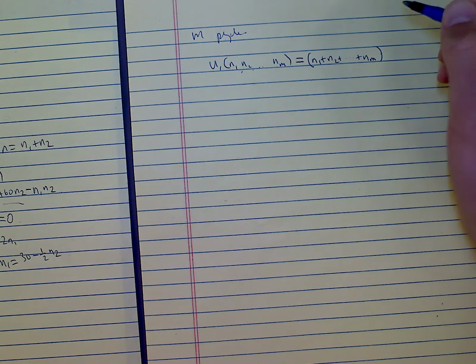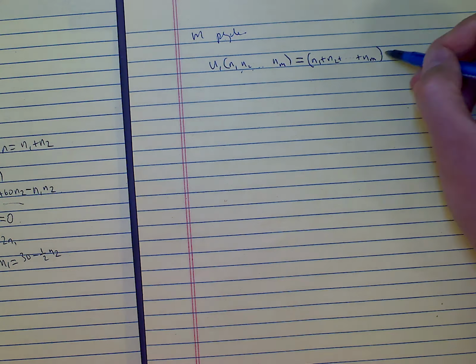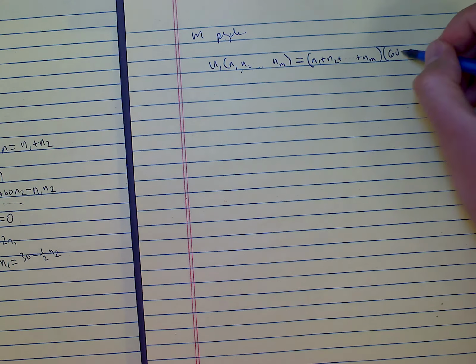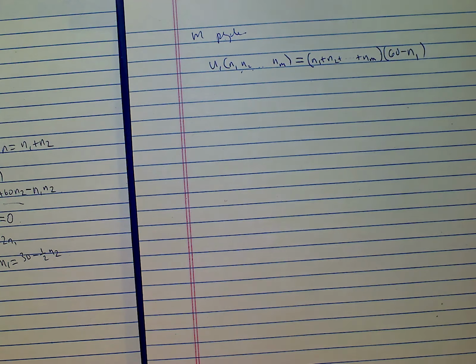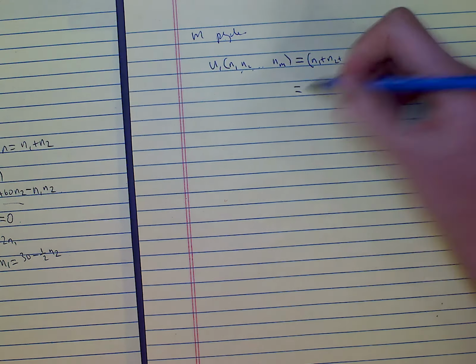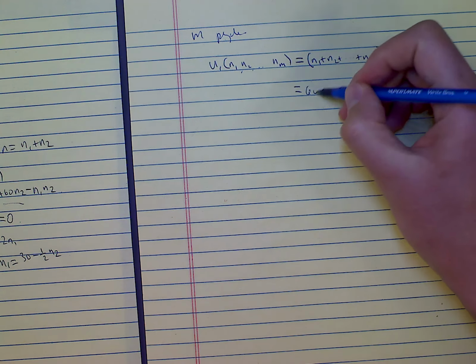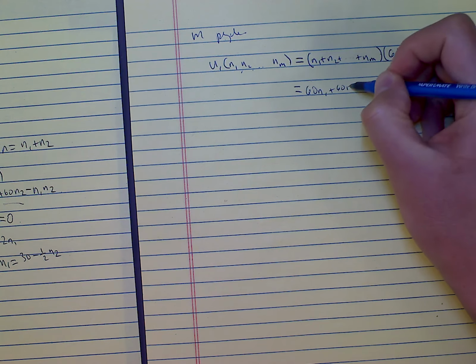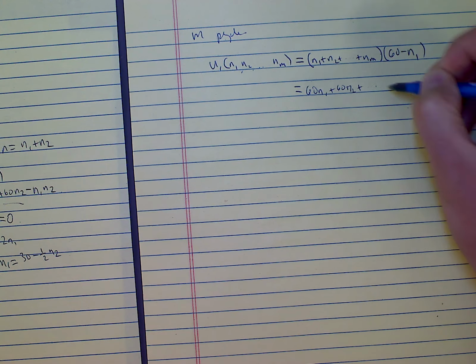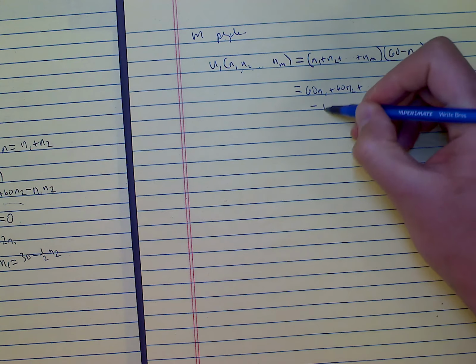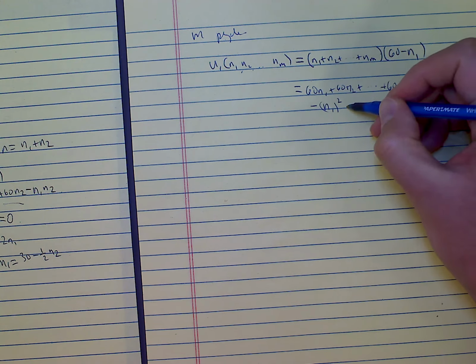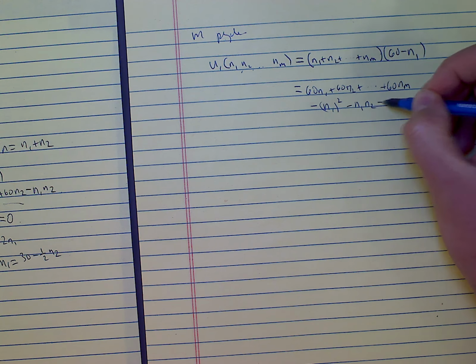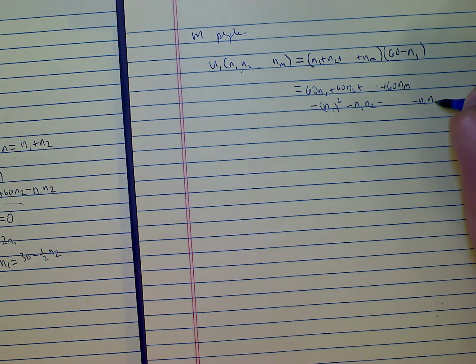That's my N. And then what's my W going to be? Just 60 minus N1. Okay, it's not a big deal. Now, I can multiply all this out. This becomes 60 N1 plus 60 N2, plus blah blah blah, 60 NM. And it's minus N1 squared, minus N1 N2, minus blah blah blah, N1 NM.